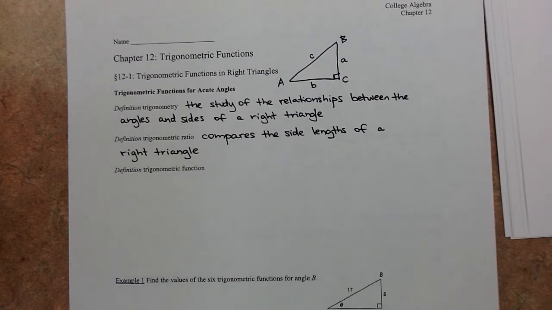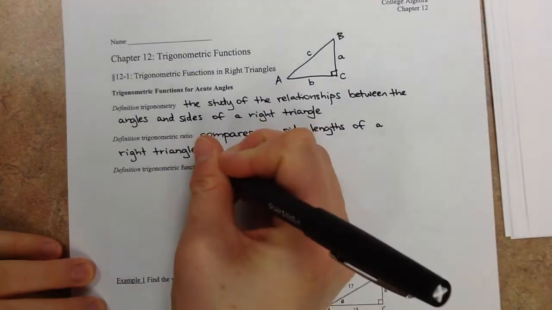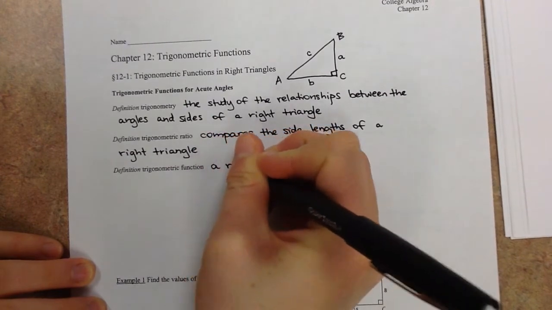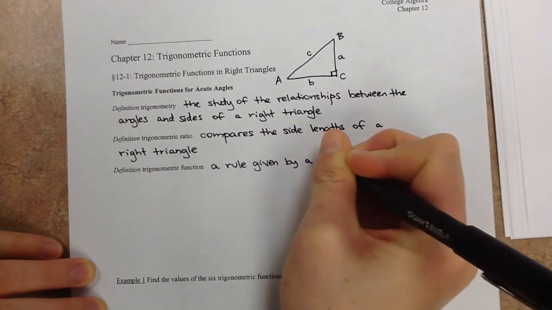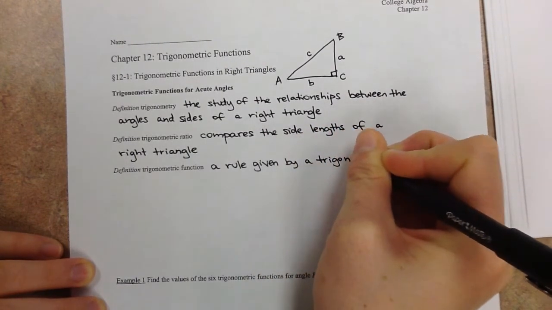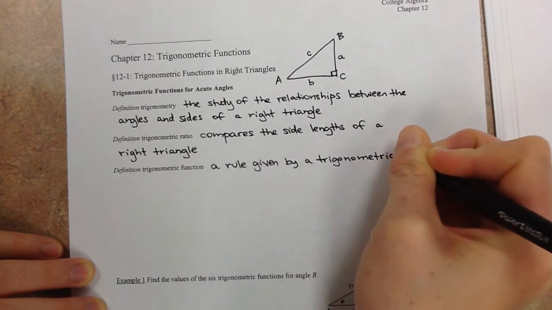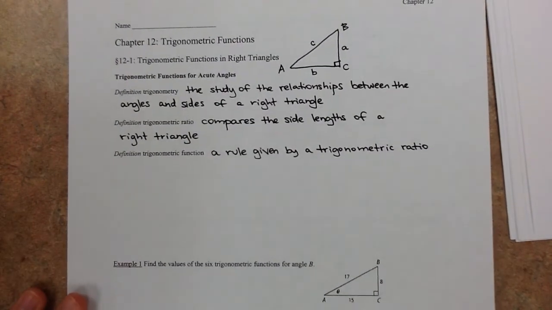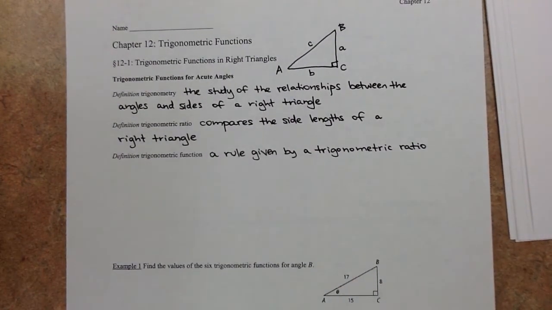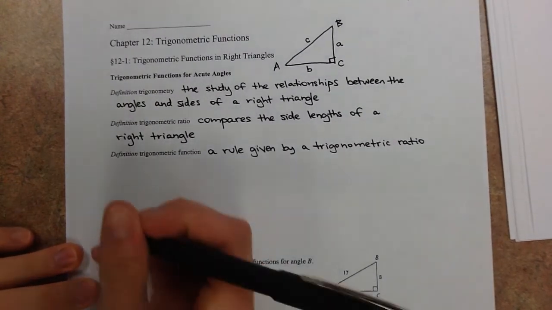And finally, a trigonometric function. So the ratio is literally just the fraction, numerator, denominator. And then the trigonometric function is a rule given by a trigonometric ratio. Okay, I'm going to make a list of all of those rules. So we've got the three that you know. These three are going to be familiar from geometry.